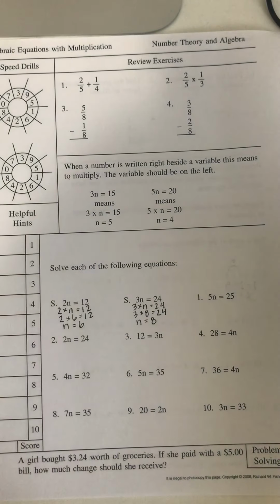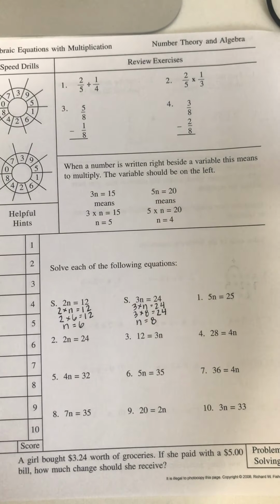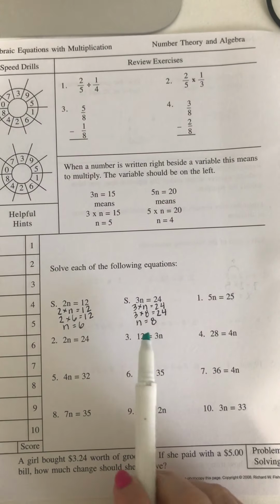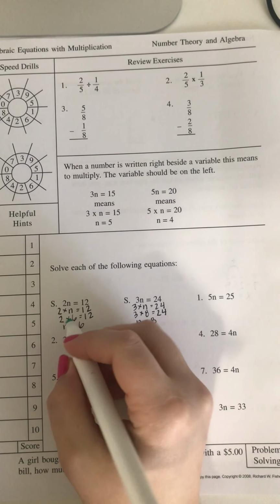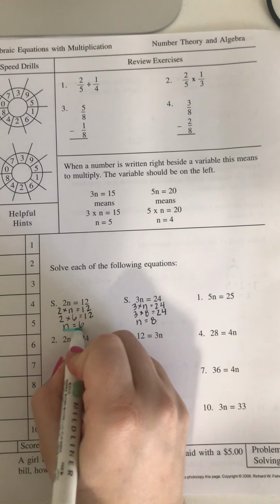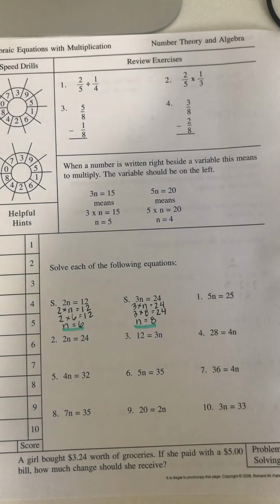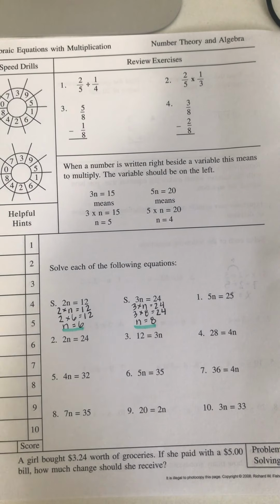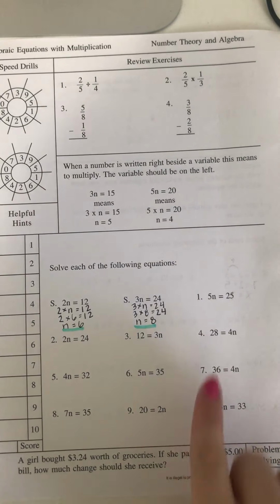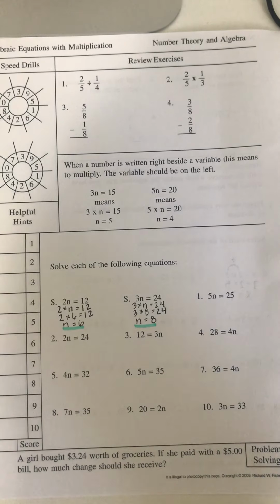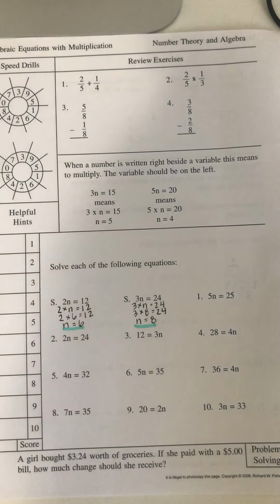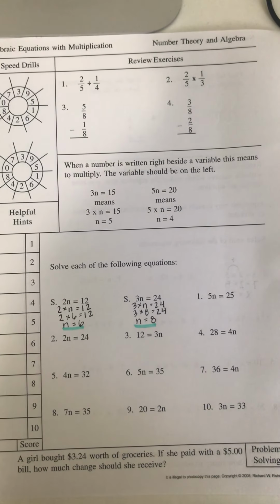So just remember, I know I've been saying it quite a bit, don't just give me the number, make sure that you're writing the full solution, including the variable. So whatever the letter is, it looks like on this page, it's all n. So it should be n equals 6, n equals 8, and so on.